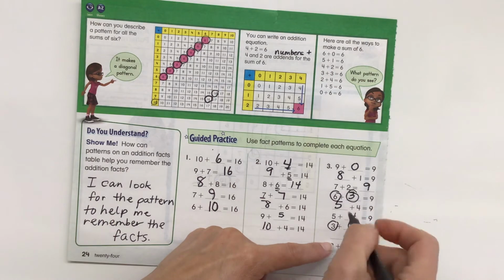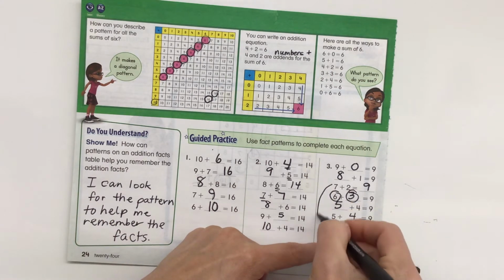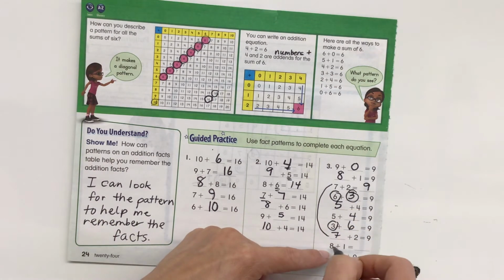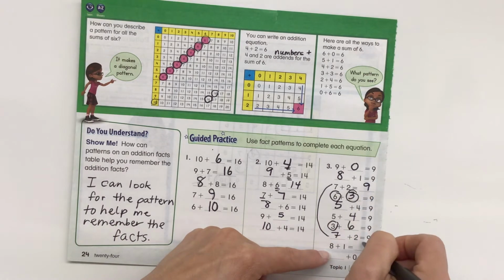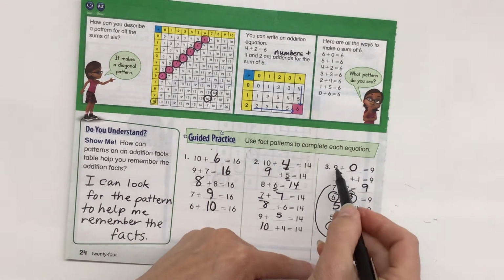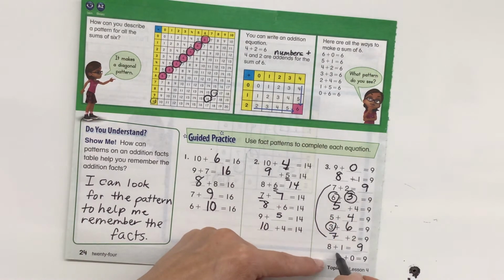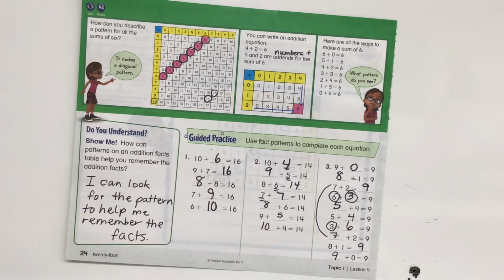7 plus 2 equals 9. It's exactly the same. 8 plus 1 equals 9. And 9 plus 0 equals 9.